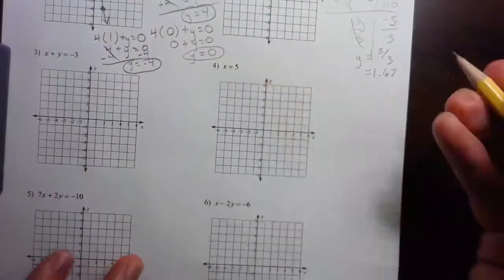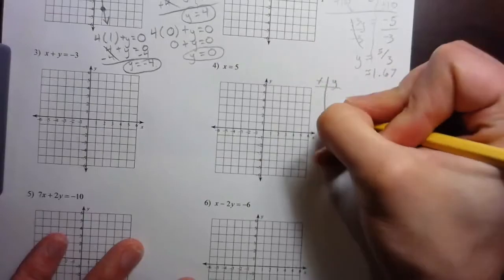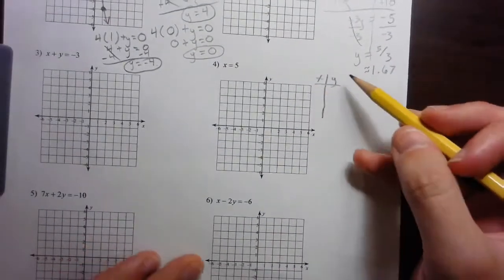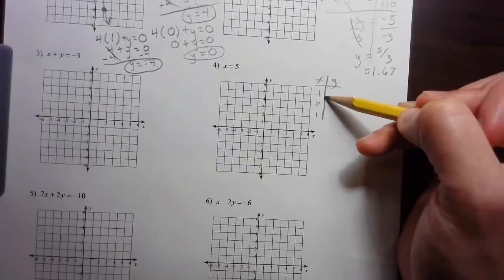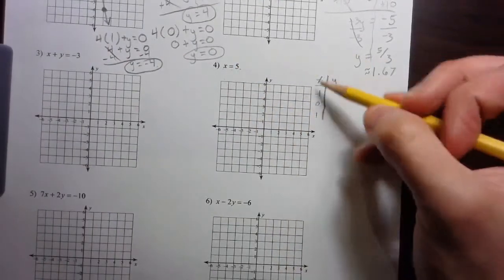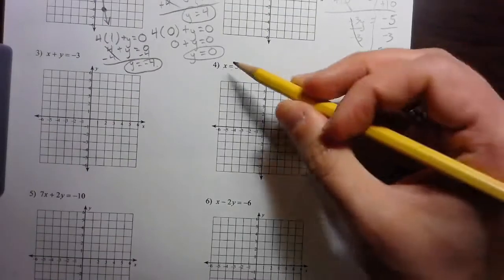Finally, the one last example I want to help with is number 4. This one says x equals 5. Okay? Well, already I'm panicking a little, but I'm not going to worry about it. I'm just going to set up my regular x and y, and let's see, -1, 0, 1. Wait a minute. This isn't going to work. It says x equals 5, but here I've written x equals -1 and 0 and 1. Those aren't 5 at all.